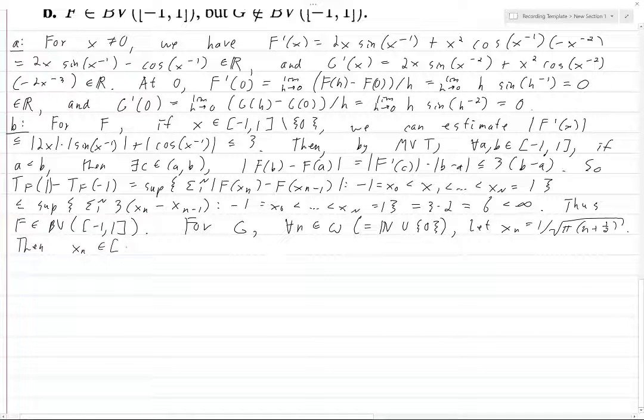So then xn belongs to the interval from 0 to 1. Why is that? Well, that's just because this is 1 divided by something that's going to be greater than or equal to 1, but always a positive number. And so taking 1 over it is going to be between 0 and 1, positive.